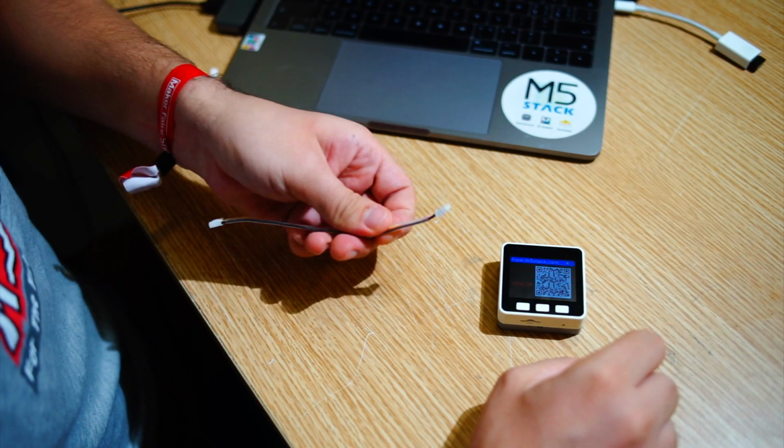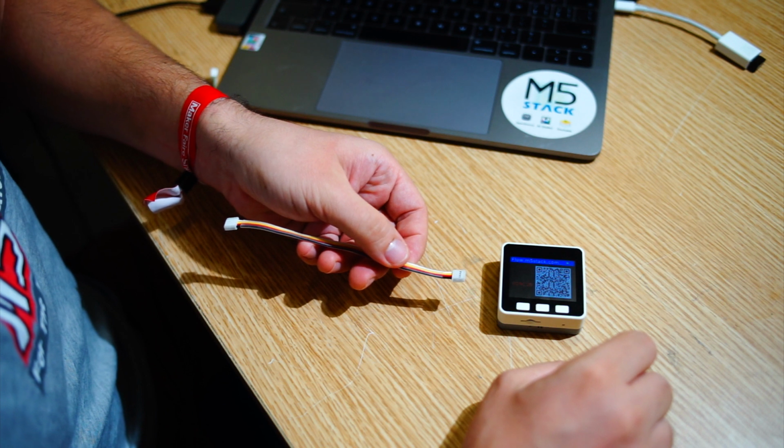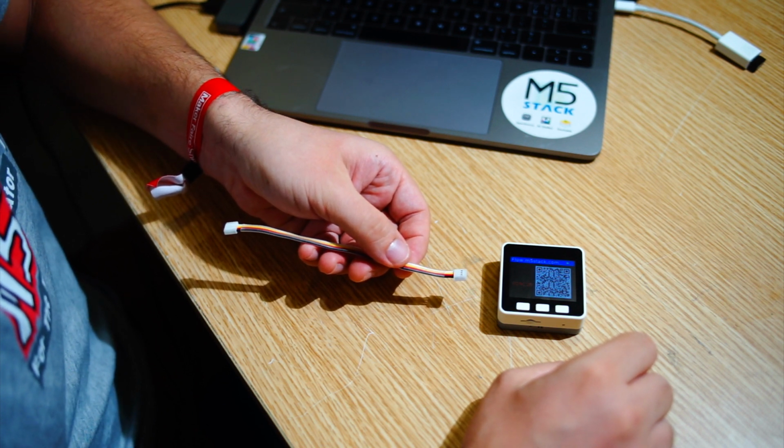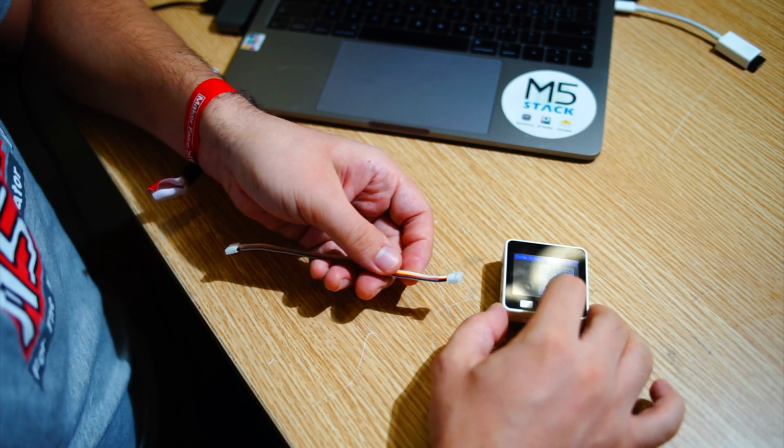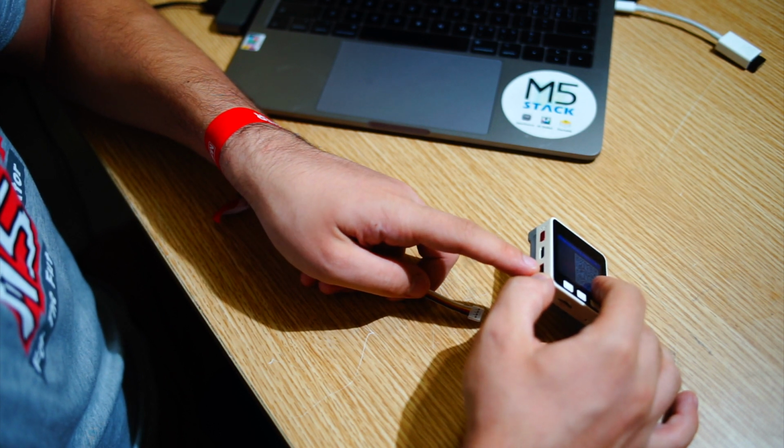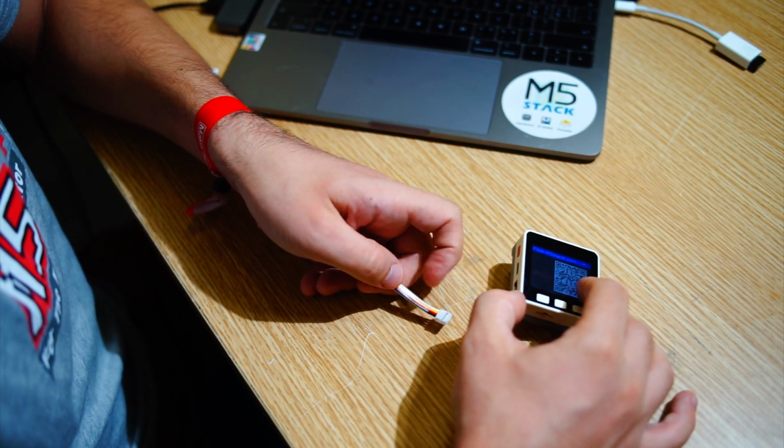Now that we've uploaded the code, we want to make sure that our Grove connector is plugged into the right socket. I'll be using the A port like I chose in my code.